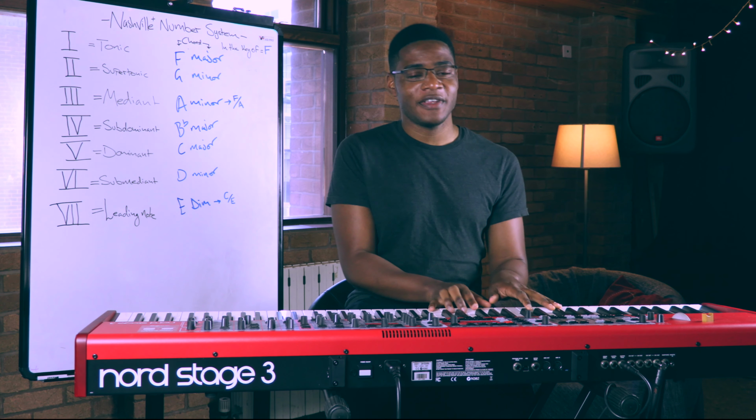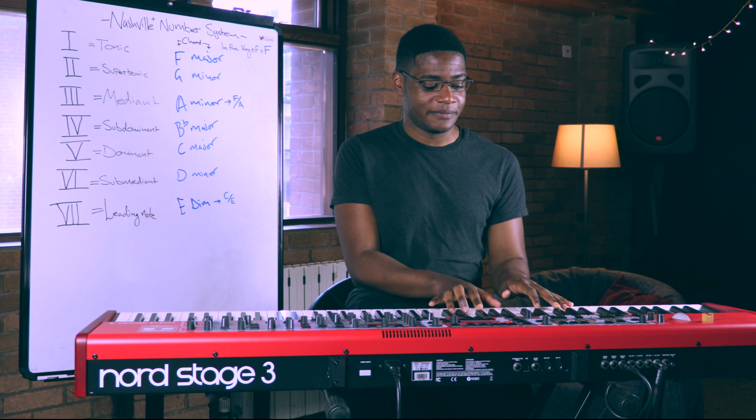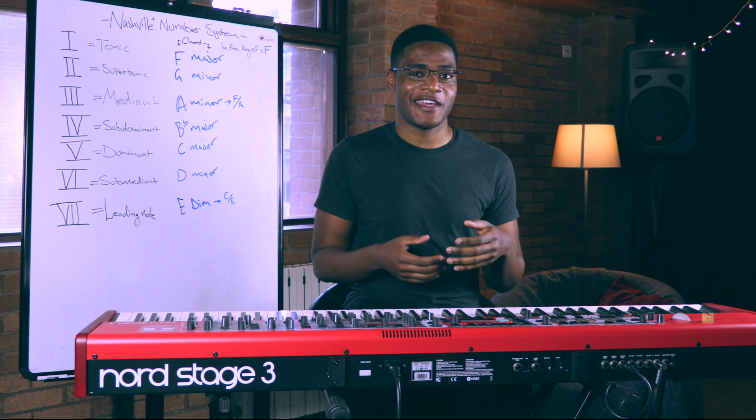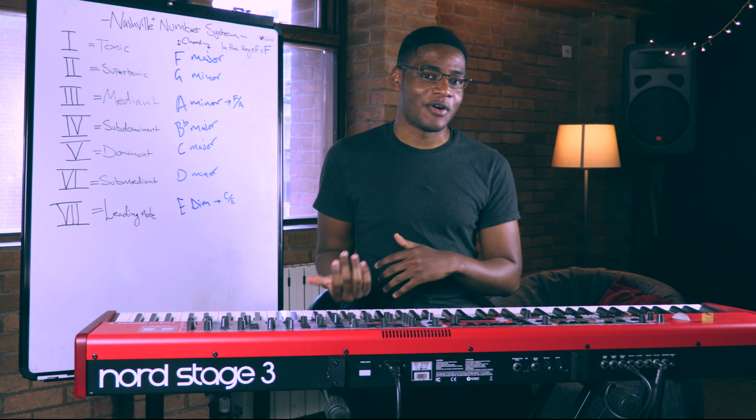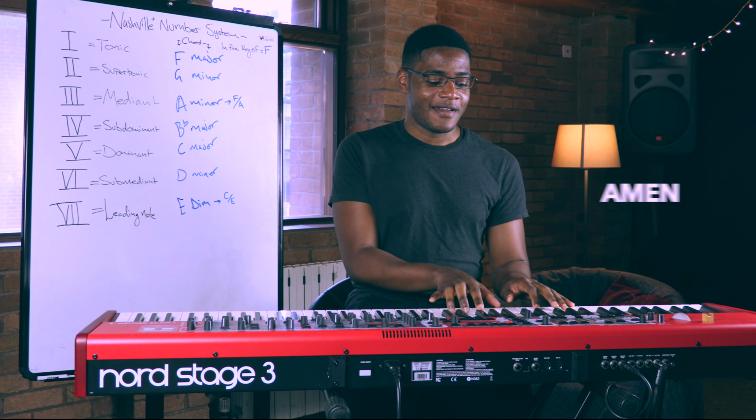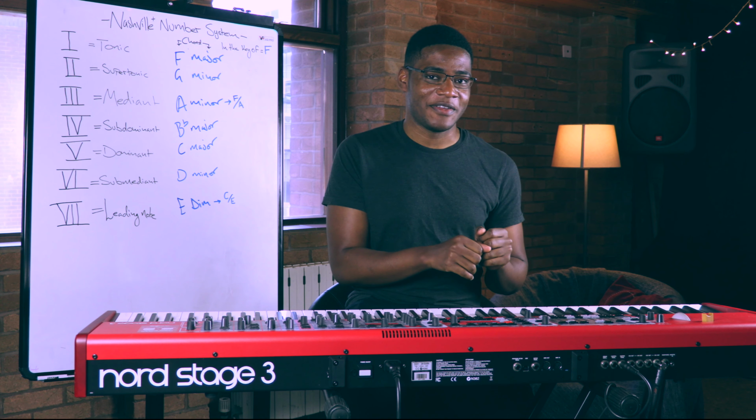This movement, chord 4 to chord 1, is often called the church cadence, because in old church music and chants it is a very common ending for the amens at the end of pieces of music.